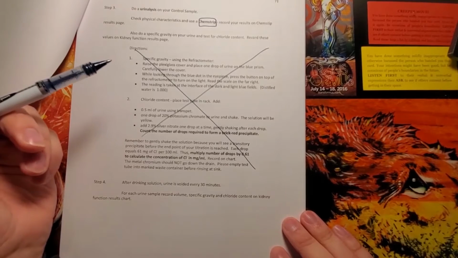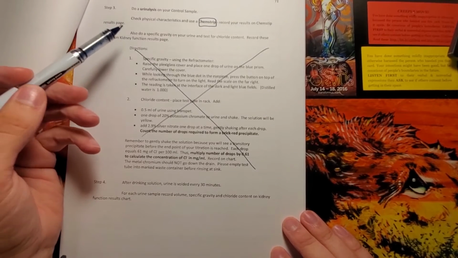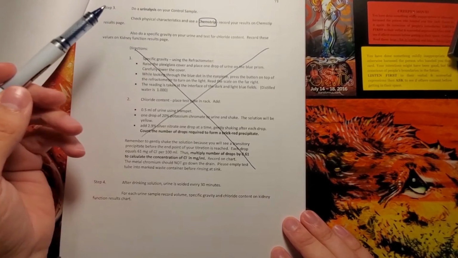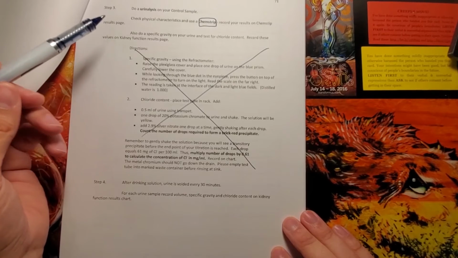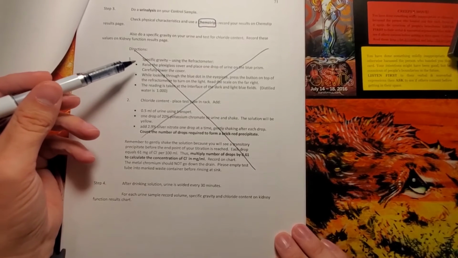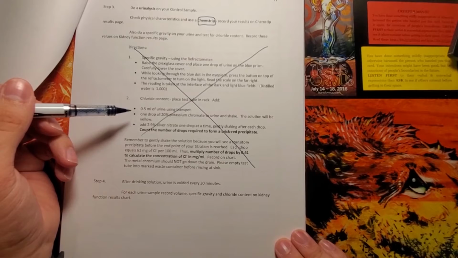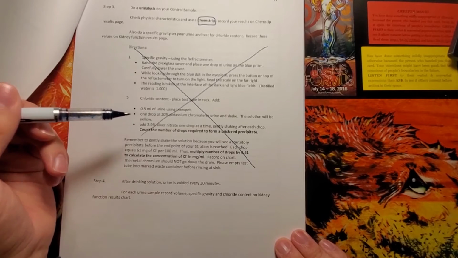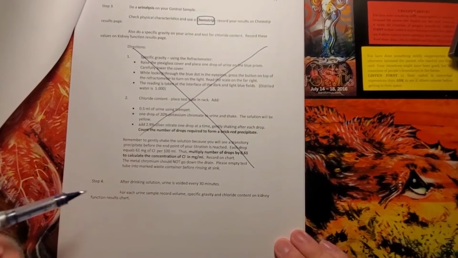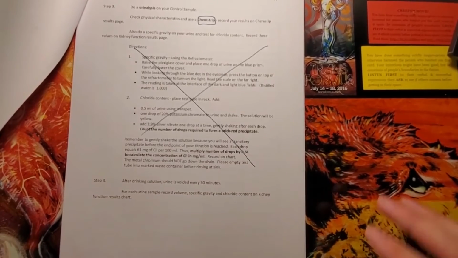What you're going to do with your first sample is use that chem strip that I gave you. That's just going to analyze certain things in your urine. Now, if you were doing this in person, you would also measure the specific gravity and the chloride content. You obviously are not going to be able to do that, so you don't need to do those things. Sorry, moving the camera there.